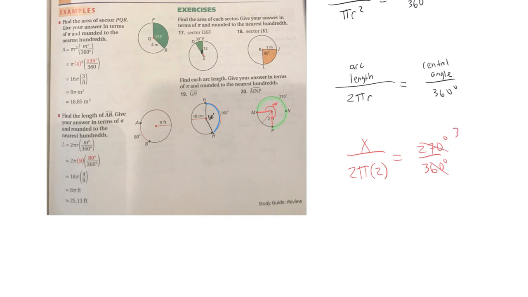So that's 3 over 4. So we're looking at x over 4 pi equals 3/4. Multiplying both sides by 4 pi, x would therefore be 3 pi. And that's the length of that green arc right there.